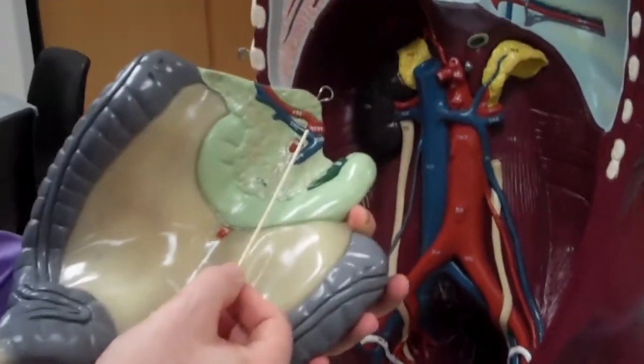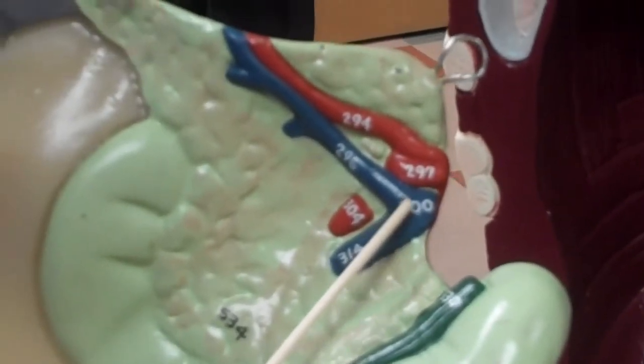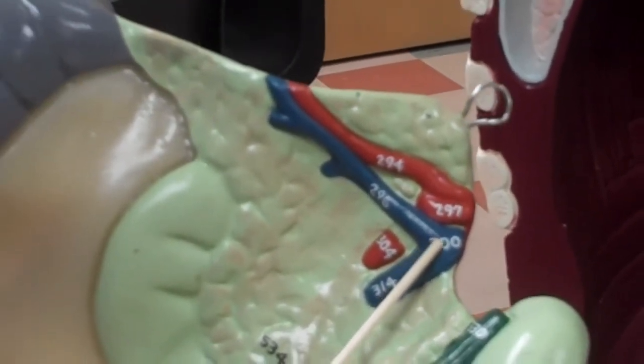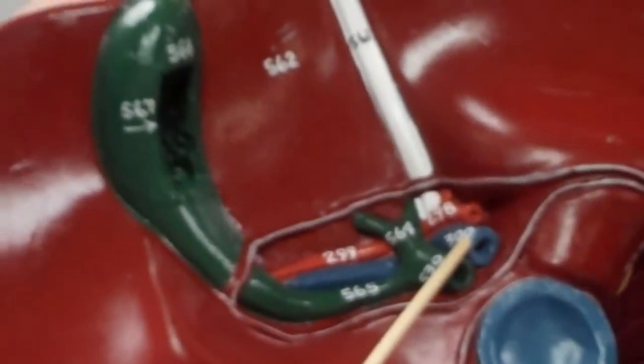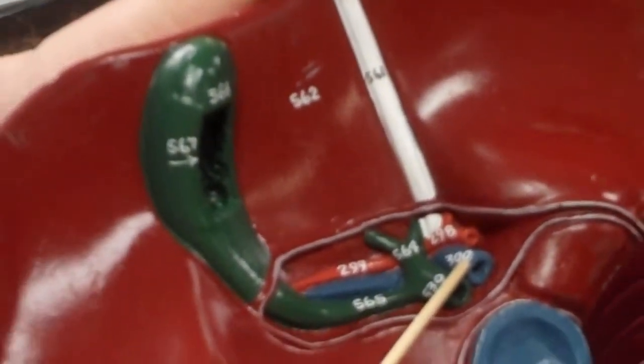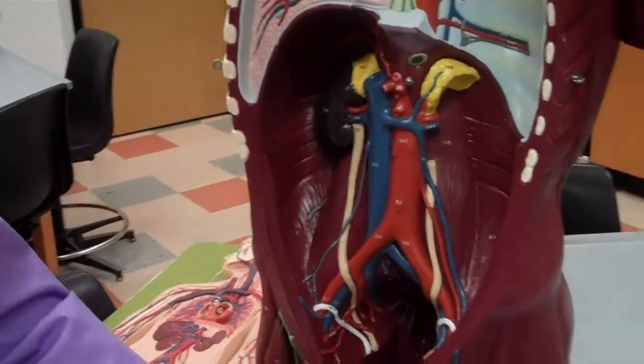Okay. While I have this on the back, you can see the hepatic portal vein here, and we can also see it on the liver itself, the hepatic portal vein here as well. Hepatic portal is going to shunt blood from the digestive tract to the liver before it returns it to general circulation.